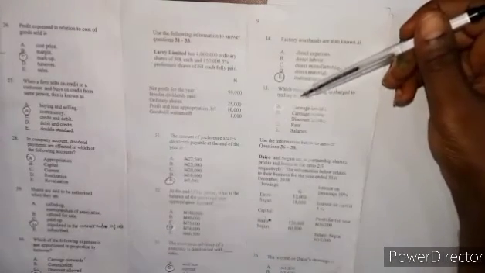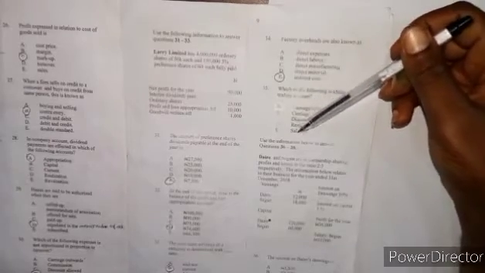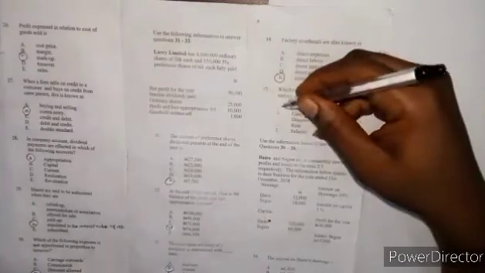Next one said, which of the following is charged to the trading account? Trading account, they didn't say profit or loss. A, carriage inward. B, carriage outward. C, discount allowed. D, rent. E, salaries. It is carriage inward. That is charged. It is added to purchases in the trading account, on the debit side.